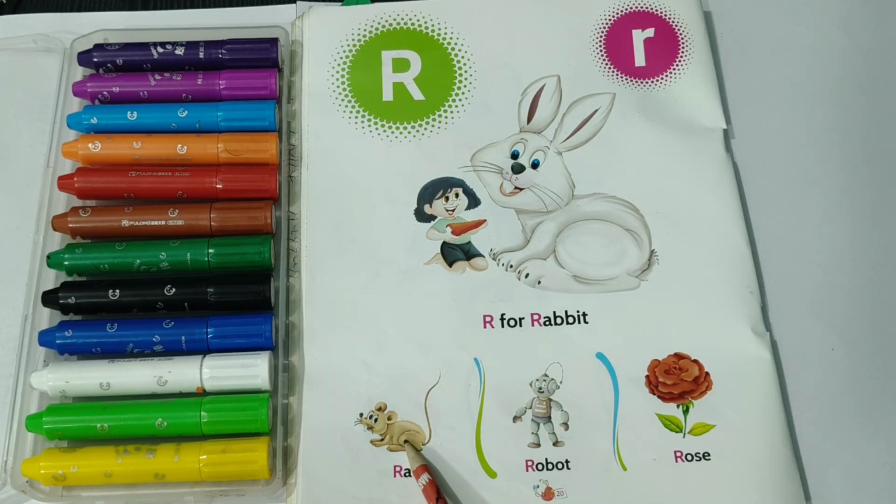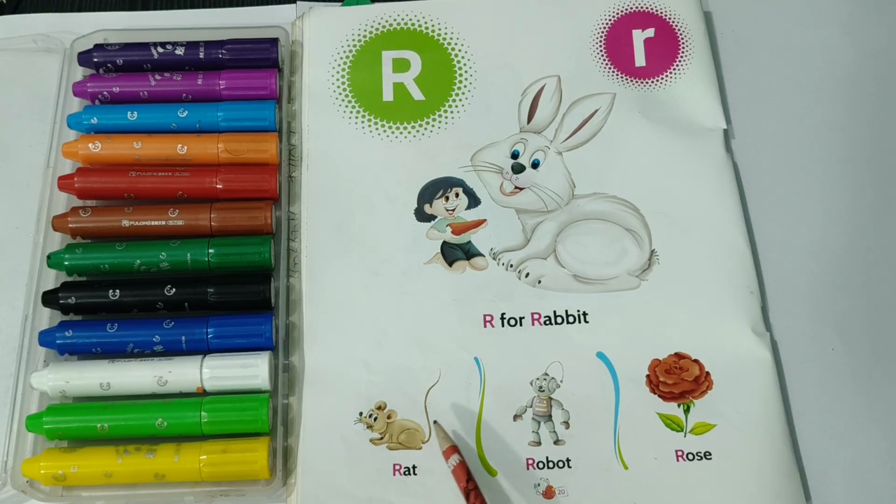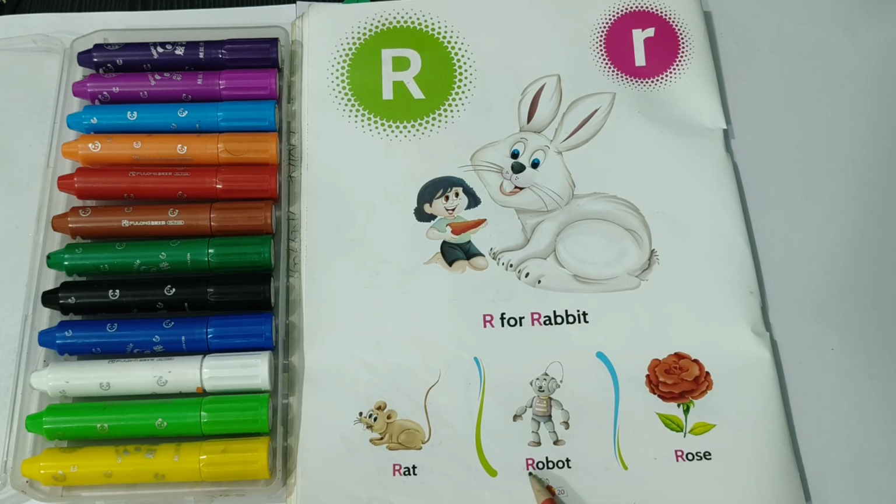R is for rat. R-A-T, rat. Rat means chooha. R is for robot. R-O-B-O-T, robot. Robot means robot. R is for rose. R-O-S-E, rose.